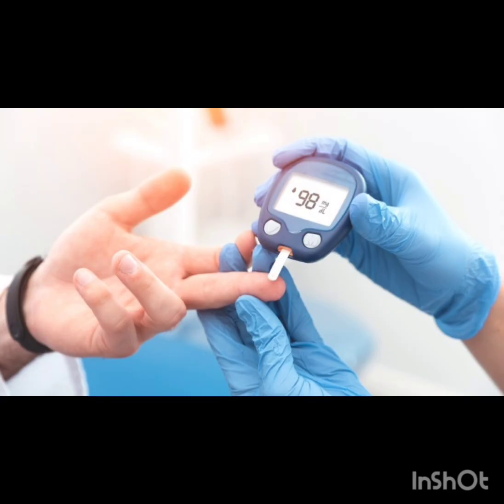So how do we manage type 2 diabetes mellitus? We manage it by giving antidiabetic drugs and sometimes insulin, if the antidiabetic drugs fail or if we need to give adjunctive therapy.